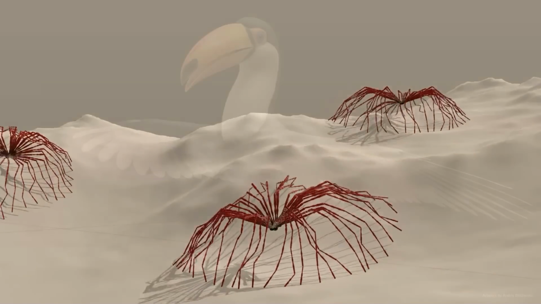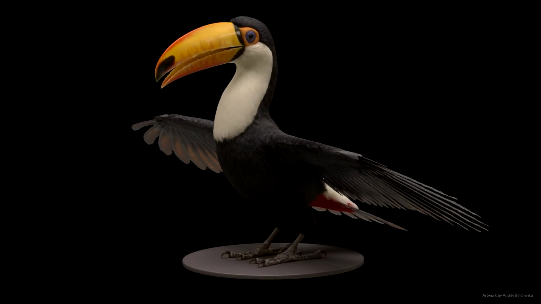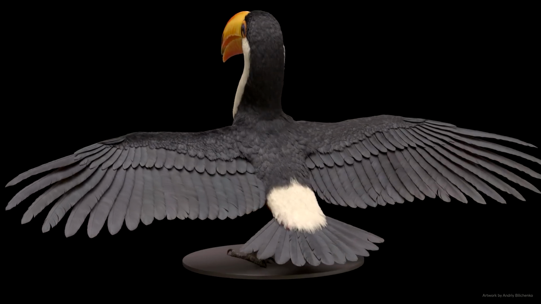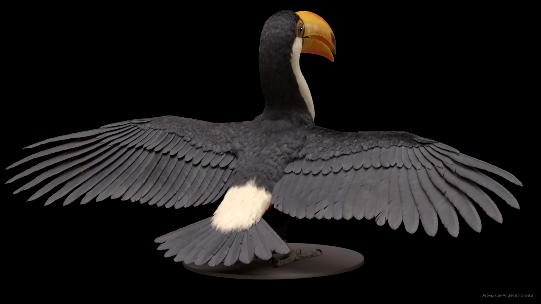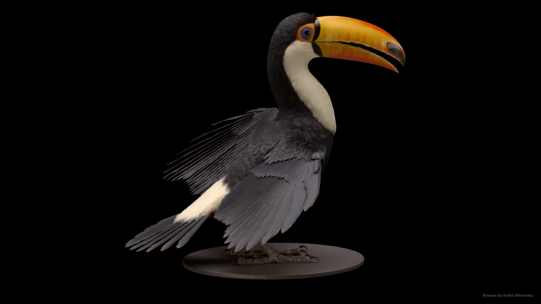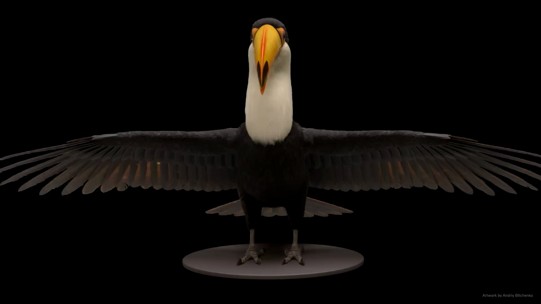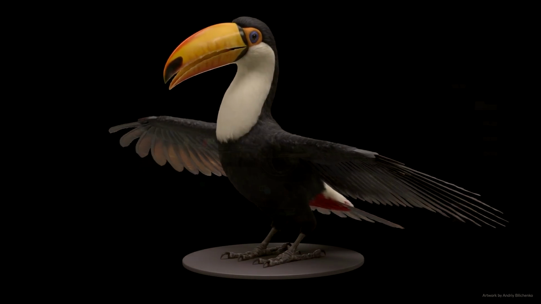But now that we've seen this, let's move on to other creatures in the animal kingdom, and let's move up in the air, coming to our toucan. The toucan, created by Andrei Belichenko, will be part of the content library. And the content library toucan will not just be a simple groom file. We want to push it a lot further.